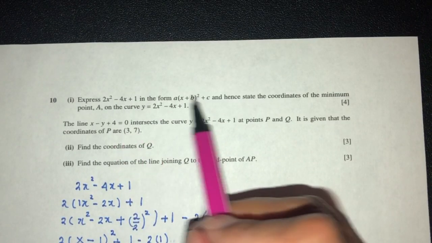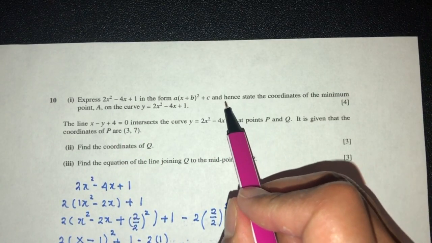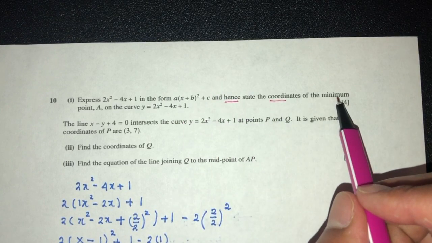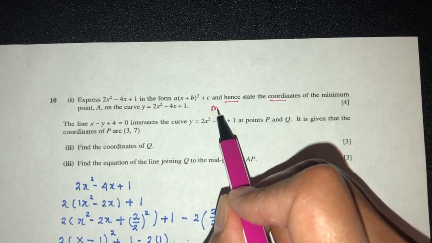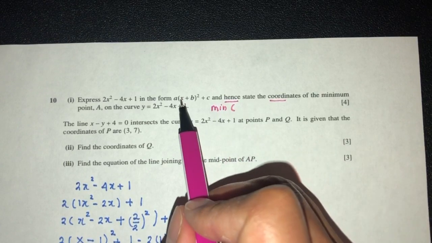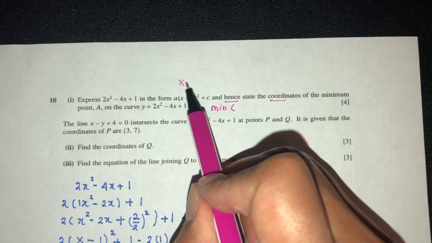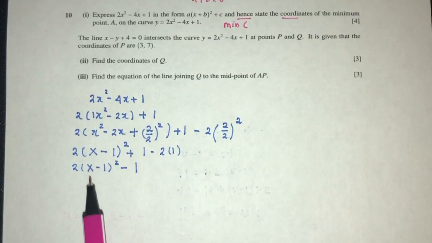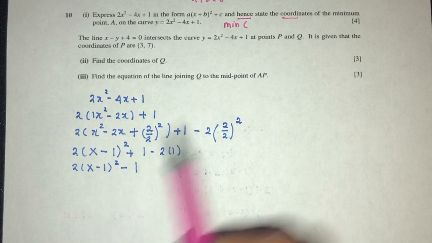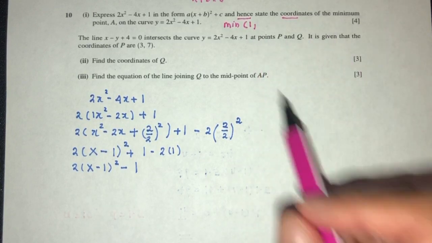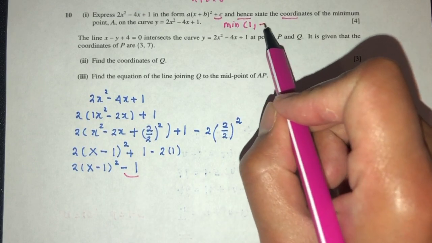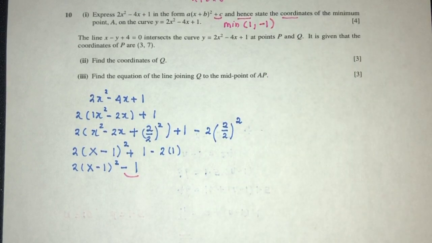Express this in terms of this, which will be this. Hence, and hence means using that, state the coordinates of the minimum point. So pretty easy. The minimum point will be what? We take the value inside, x plus b, and equate to 0 to find the x value. So here you can see x minus 1 equated to 0, x will be 1. And what is the y value? It will be the value at the end, c, which is minus 1. So this will be the minimum point of the curve.